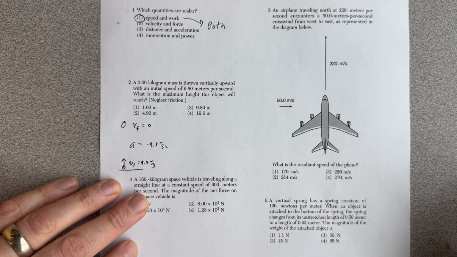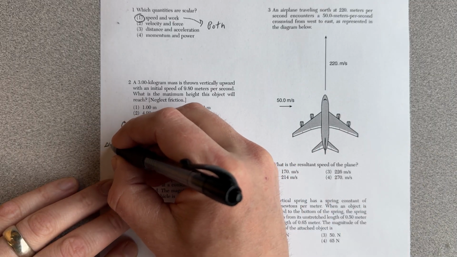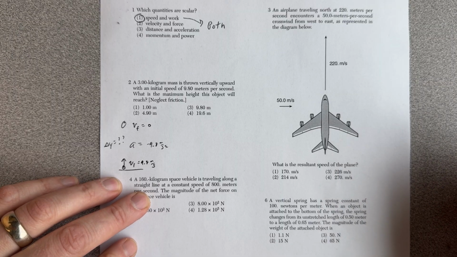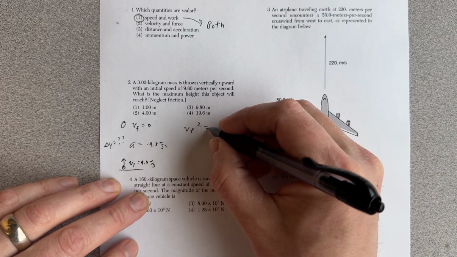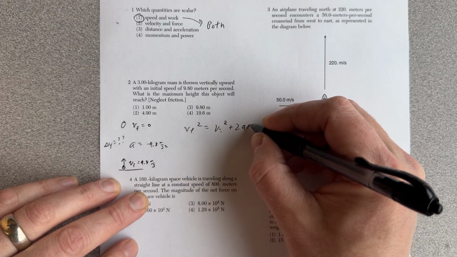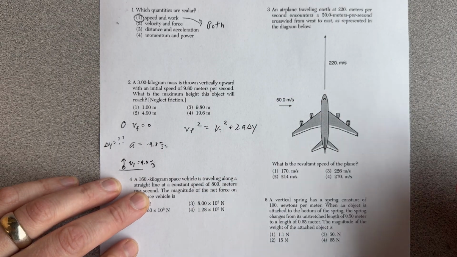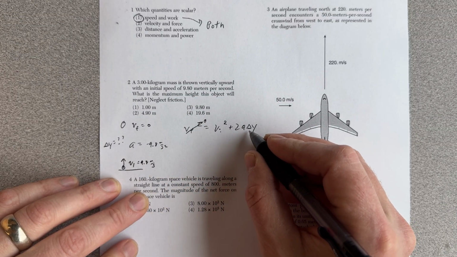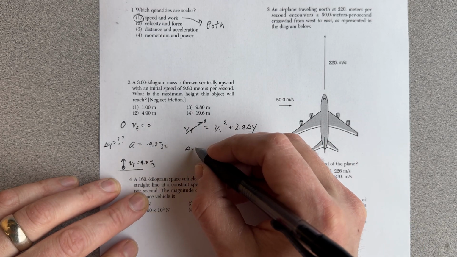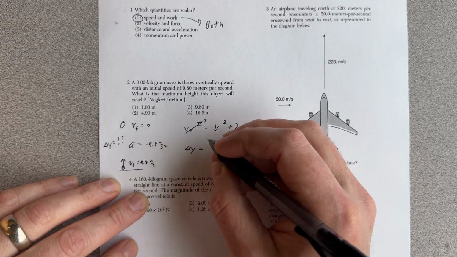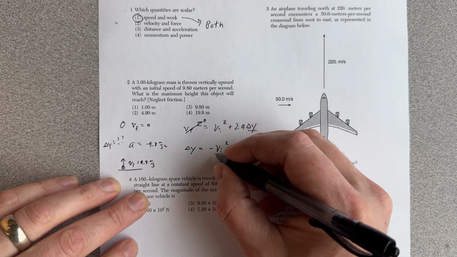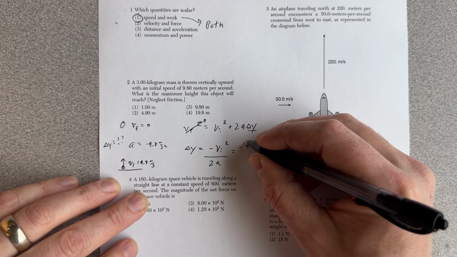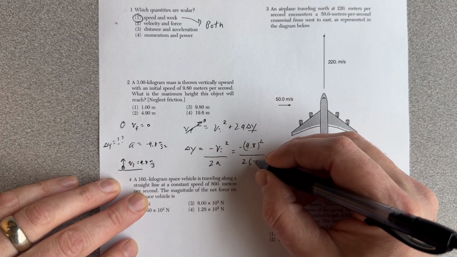We're looking for the height, so delta y, we'll call that. I don't know anything about the time. This looks like classic V squared equation. So V final squared equals V initial squared plus 2a delta y. V final is 0, so we can eliminate that. So we're looking for delta y. Delta y would equal, you bring that over there, so it's negative V initial squared divided by twice the acceleration, so negative 9.8 squared over 2 times negative 9.8.